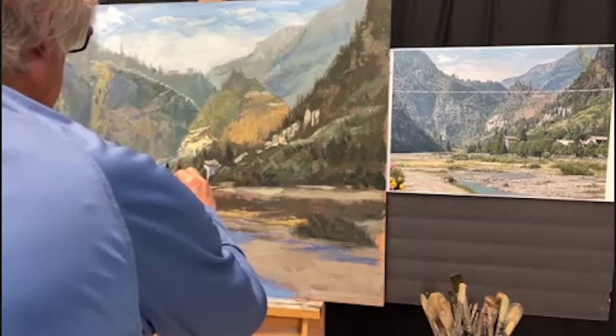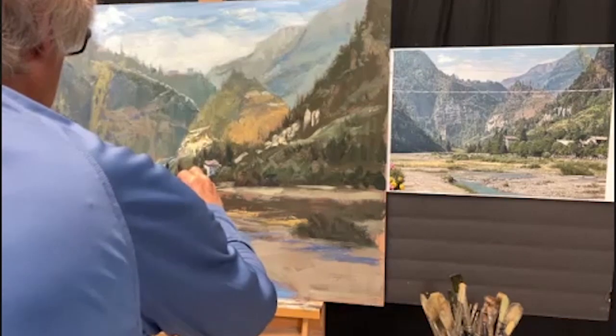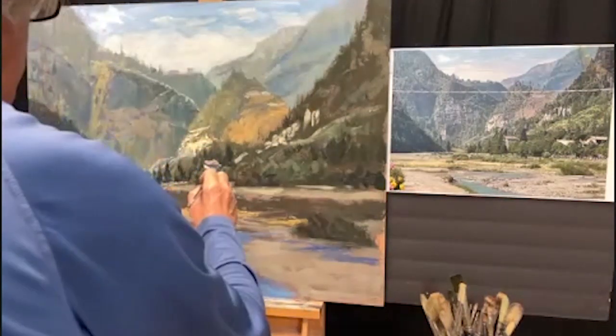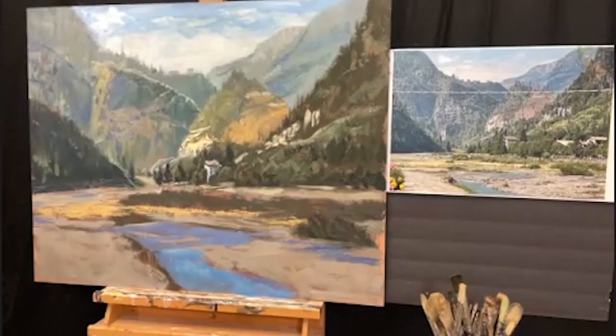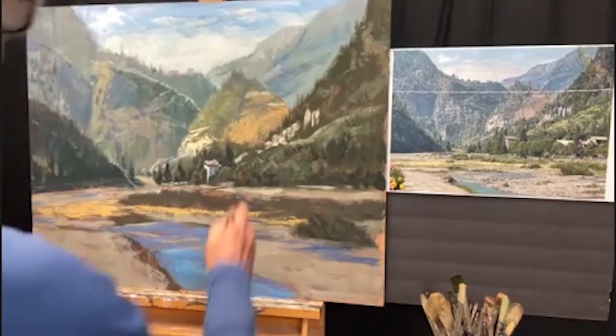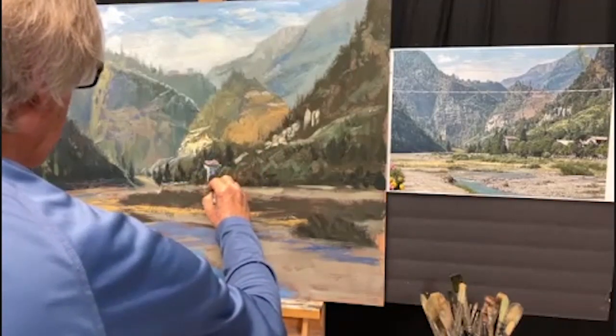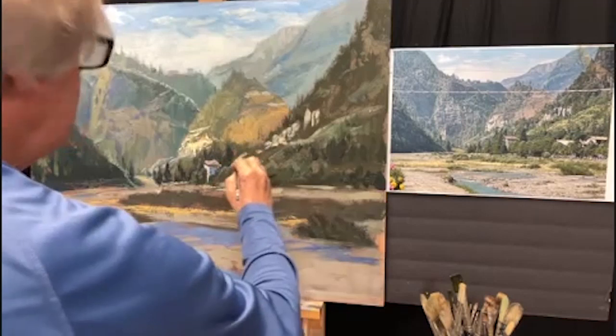A couple of cast shadows. You don't want them too regular, but what that does is it brings them out in front. And then the same thing is going to happen all over. It's going to happen here, here, boom.